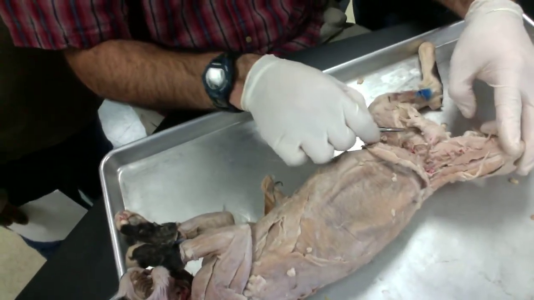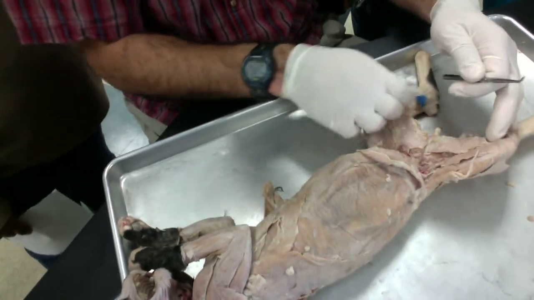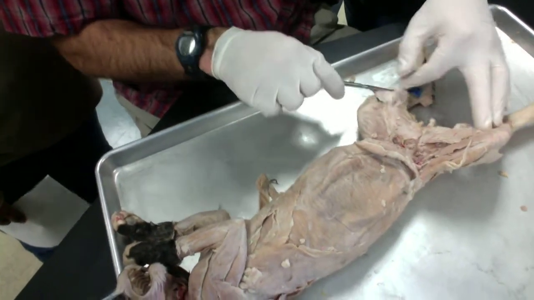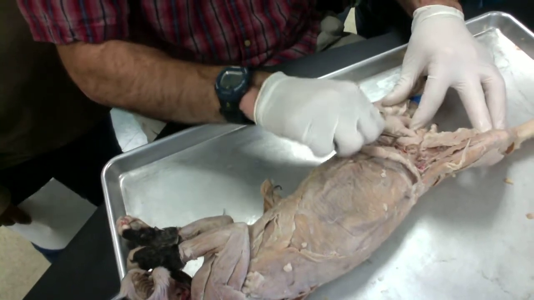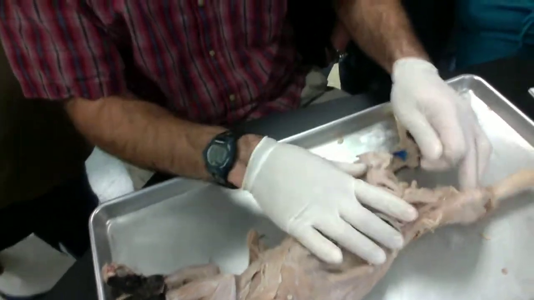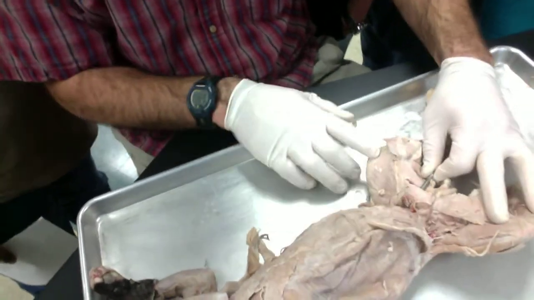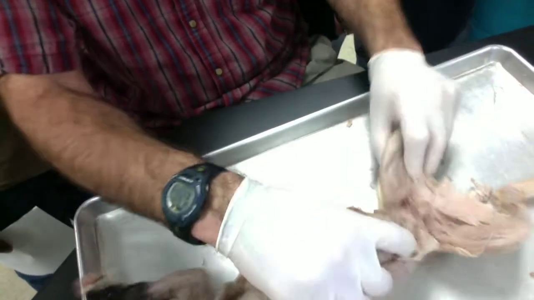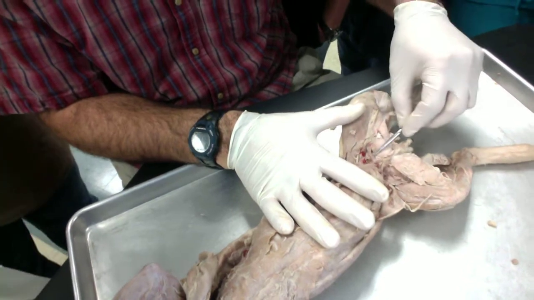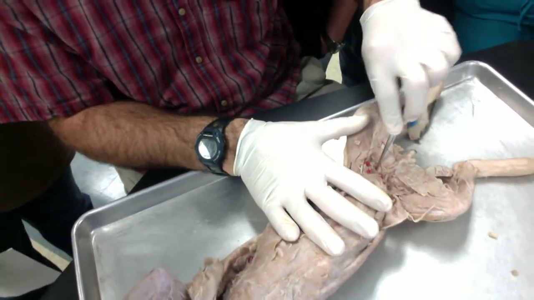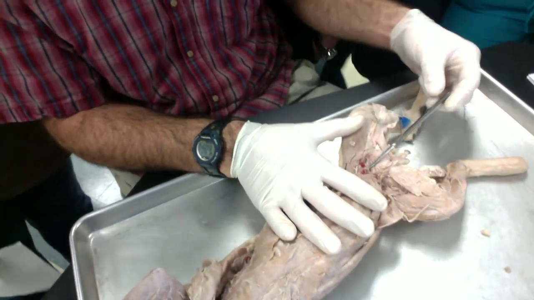And then I'm going to move over to the other side now, since we have better muscles over here. Again, gracilis, flip it out of the way. Semitendinosus, semimembranosus right here. Next, we have the adductor femoris, which is right here. Then we have our adductor longus right here. And then we've got a small muscle right here, pectineus.